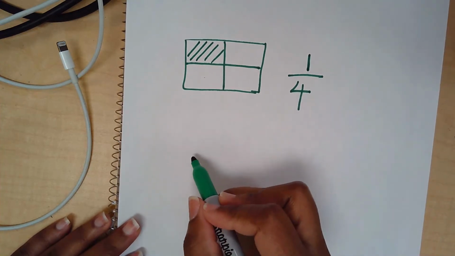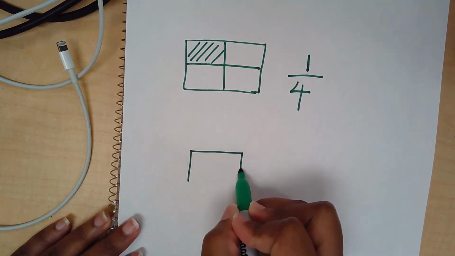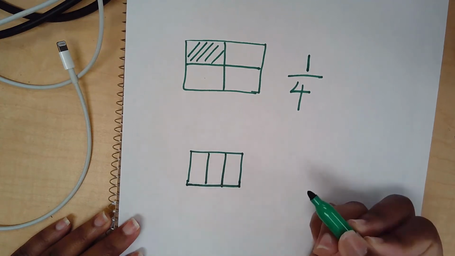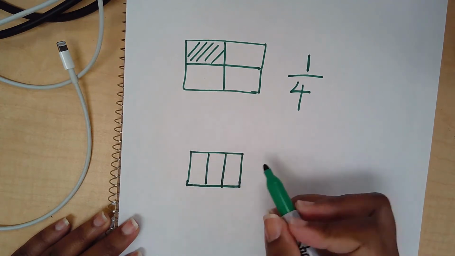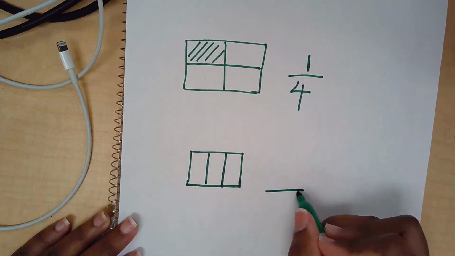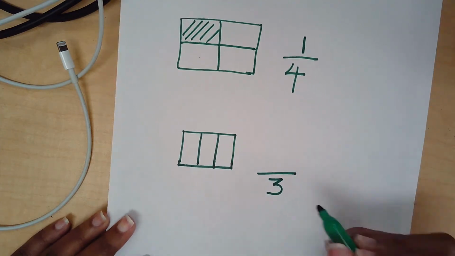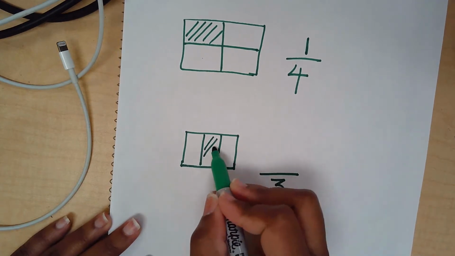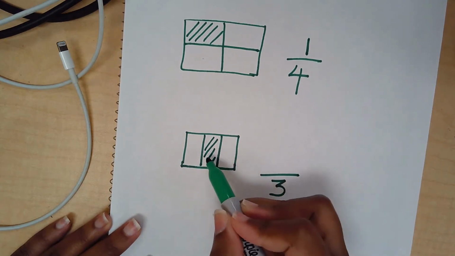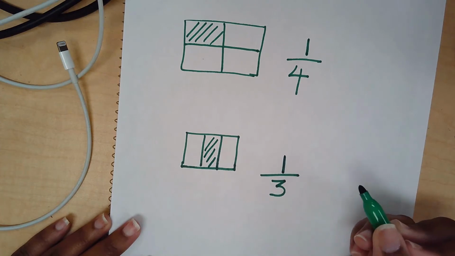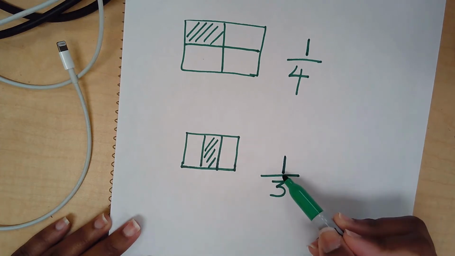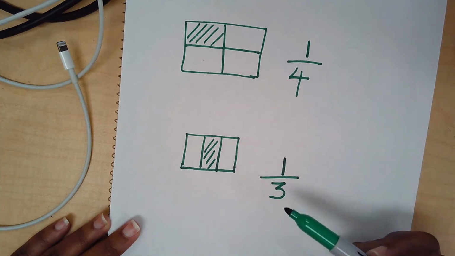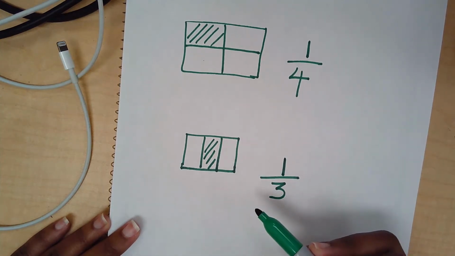Another example could be this. This has 3 parts, which means 3 parts will make up the entire whole. But each part is equally 1/3. This would be the unit fraction for this. That is all that it is asking for.